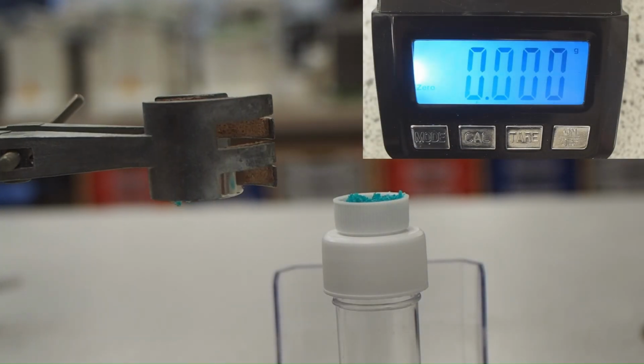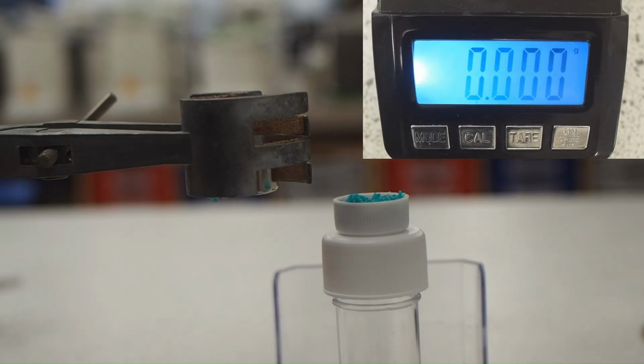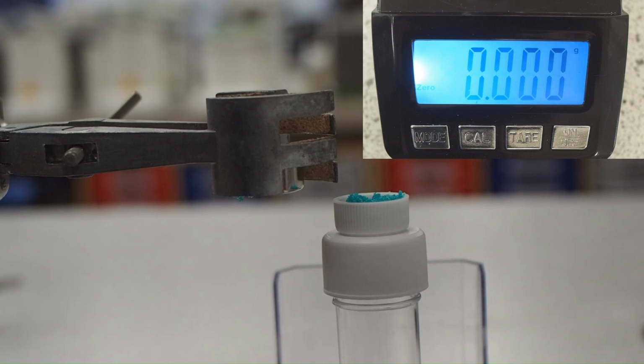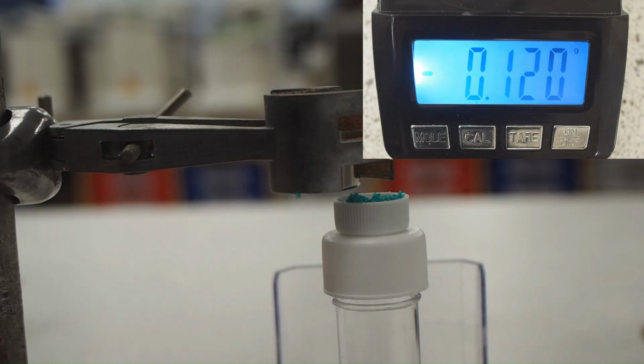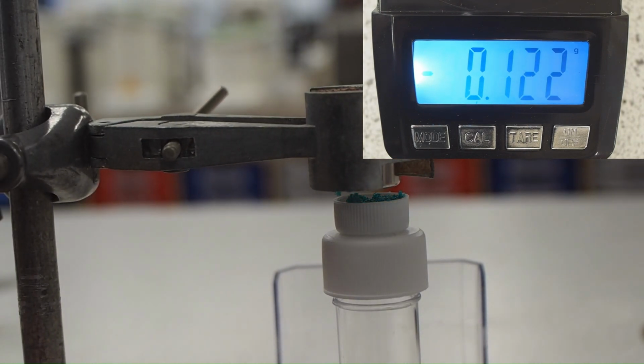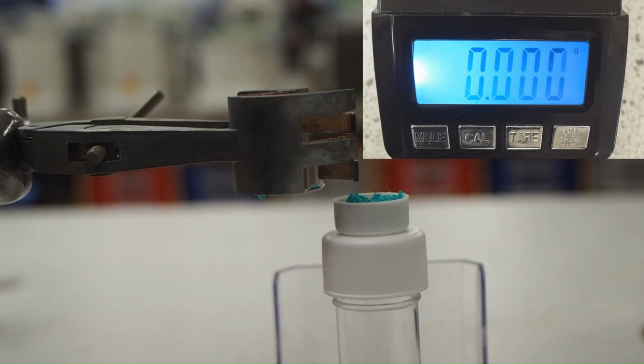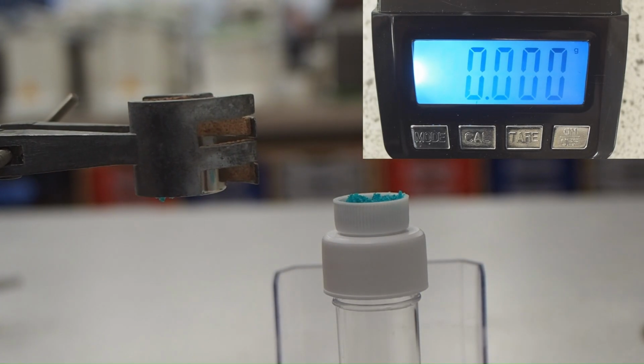The magnet is held in a clamp, and as I slide it across, very close to the surface of the nickel sulfate, you can see the reading on the balance changes. It actually decreases, as shown by the minus sign to the left, showing that the salt is being attracted to the magnetic field. Nickel salts are generally paramagnetic.